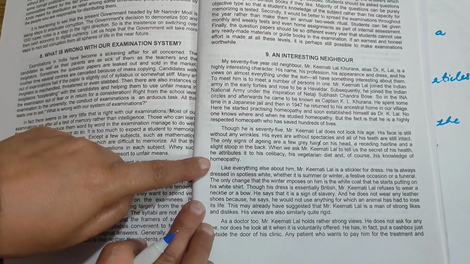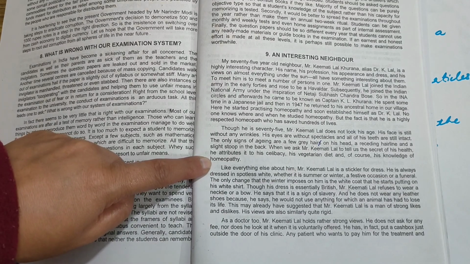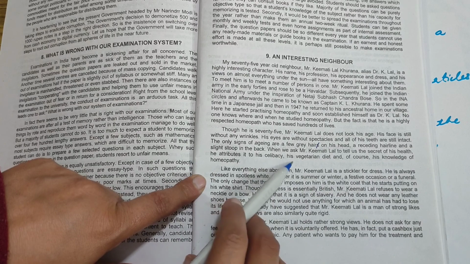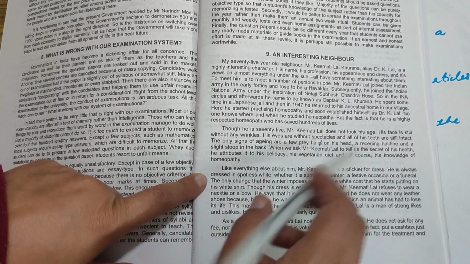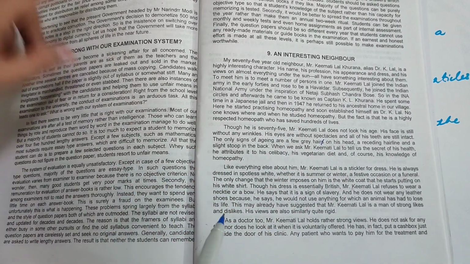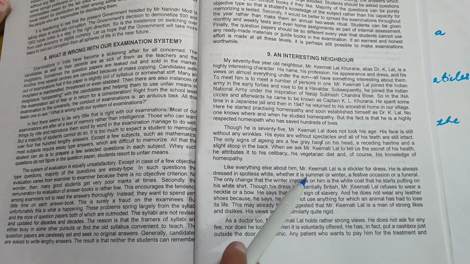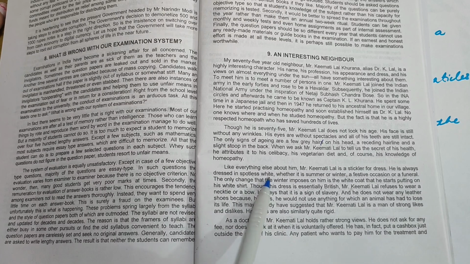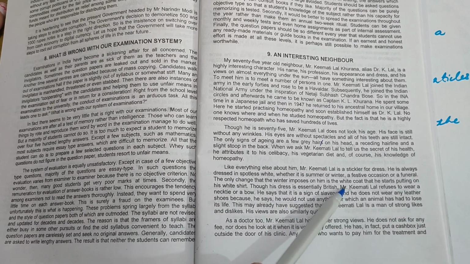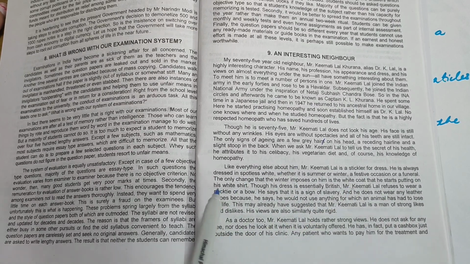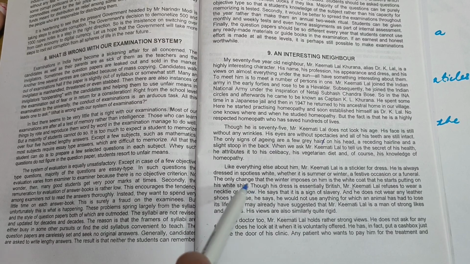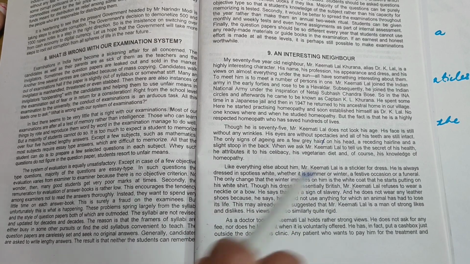When we ask Mr. Keemti Lal to tell us the secret of his health, he attributes it to his celibacy, his vegetarian diet, and of course his knowledge of homeopathy. Like everything else about him, Mr. Keemti Lal is a stickler for dress. He is always dressed in spotless white, whether it is summer or winter, a festive occasion or a funeral. The only change the winter imposes on him is the white coat that he starts putting on his white shirt, though his dress is essentially British.